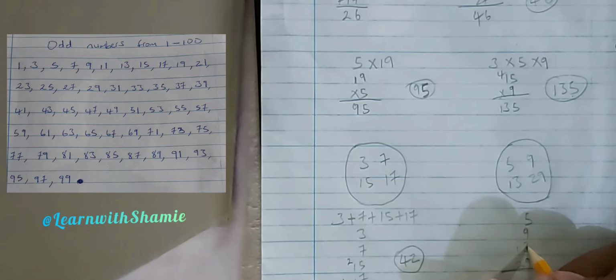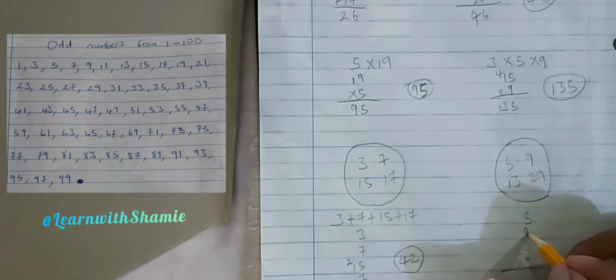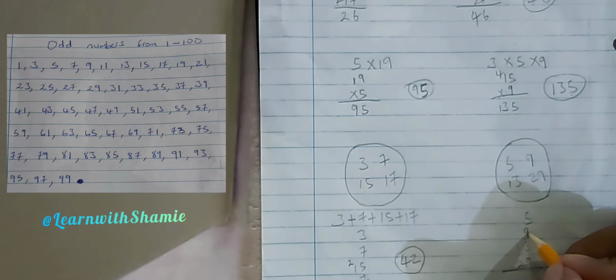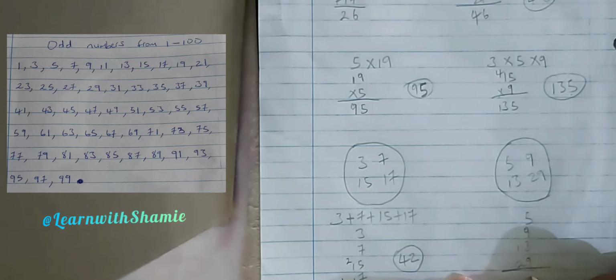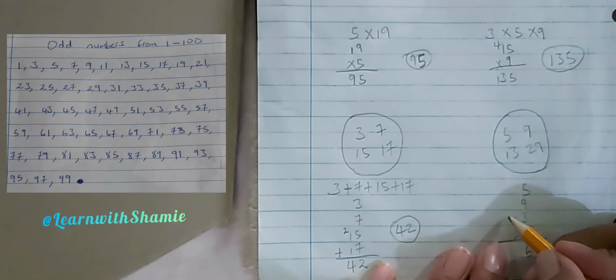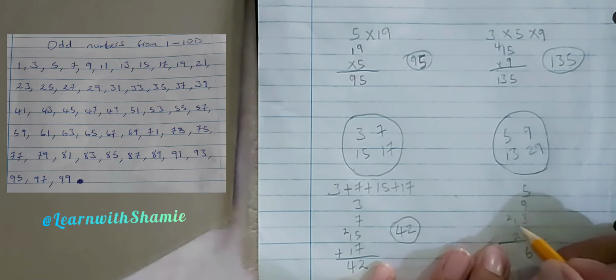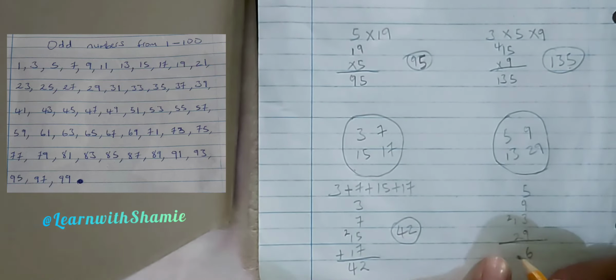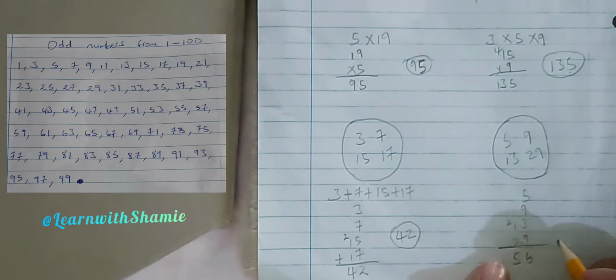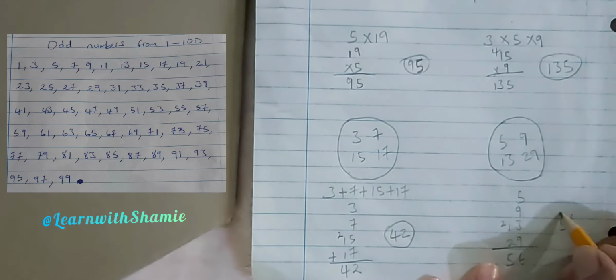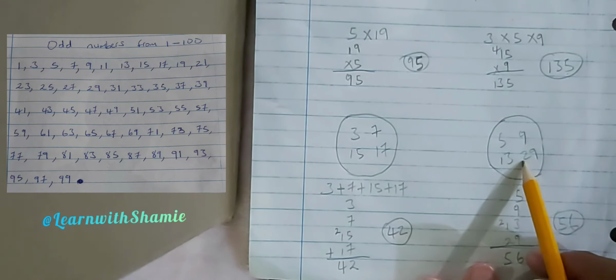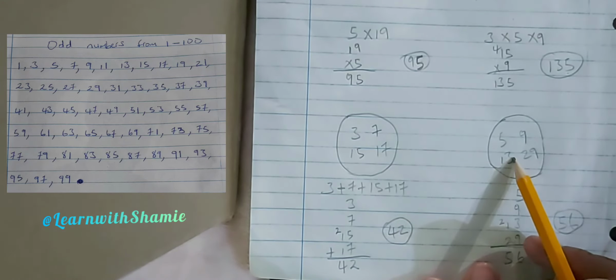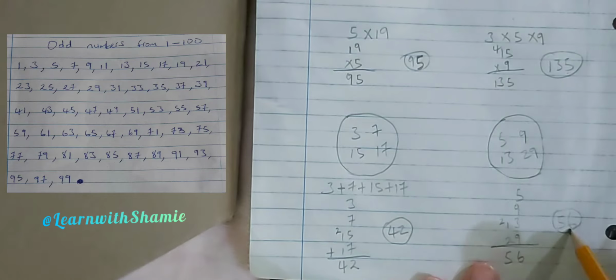9 plus 3, 12. 12 plus 9, that's 21. Plus 5, 26. So you put down your 6 and you carry the 2. So 2 plus 1 is 3, plus 2 is 5. So your answer is 56. So the sum of an even set of odd numbers is always even.